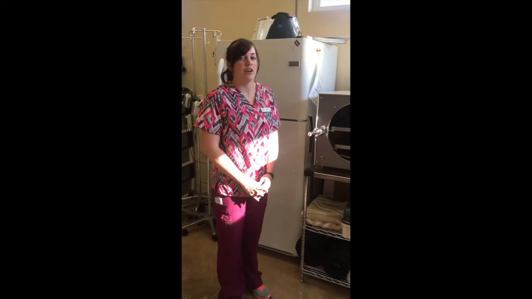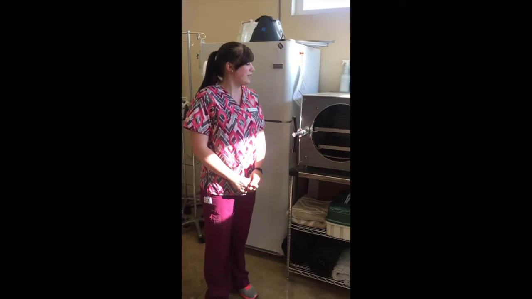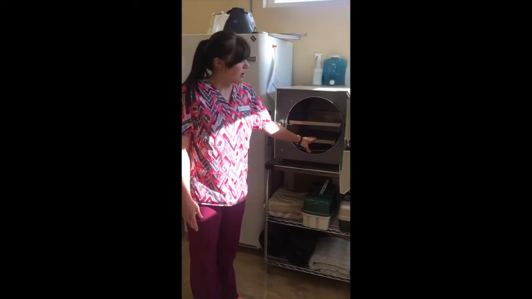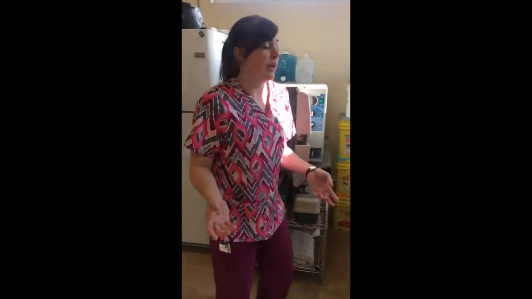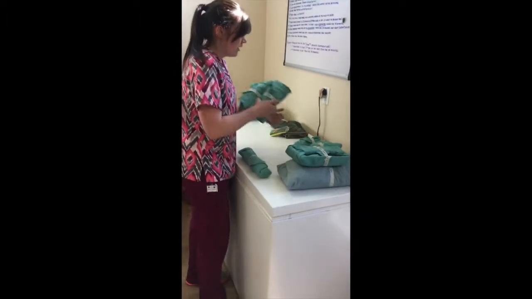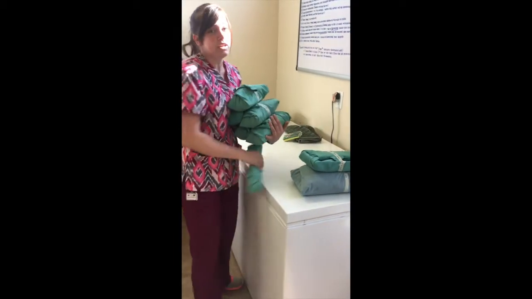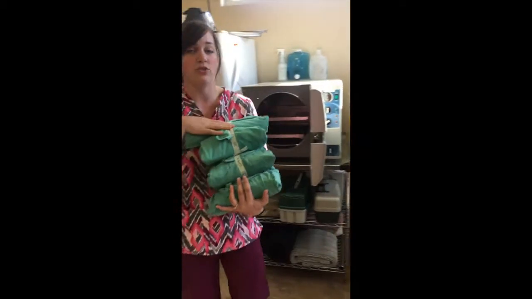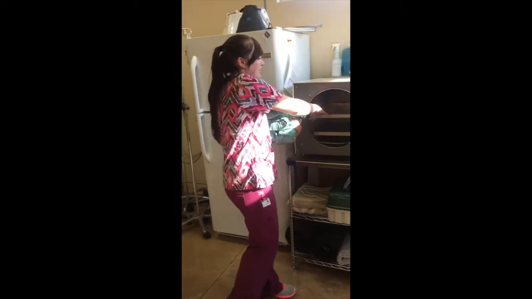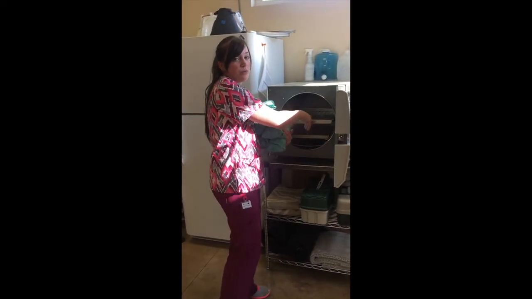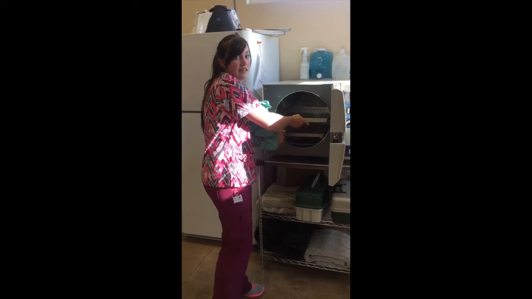Okay, now I'm going to be demonstrating how to properly pack an autoclave. So I have two different levels in our autoclave, so I'm going to show you the proper way to do that. So I have my packs here. When you're packing your autoclave, you want to make sure that there's enough spacing in between each pack. If the spacing is too little, there could be too much contact and the pressure won't get to the inside of the pack.